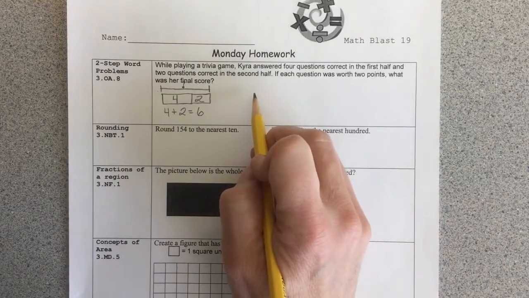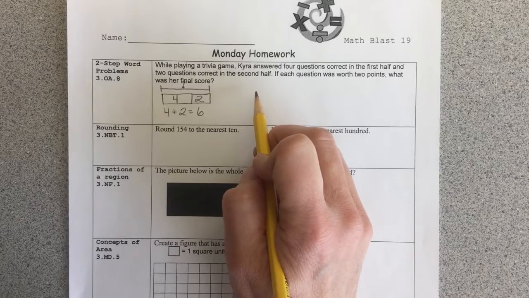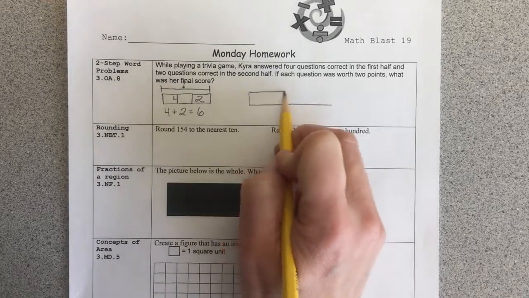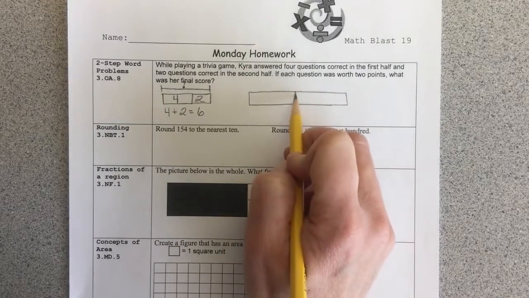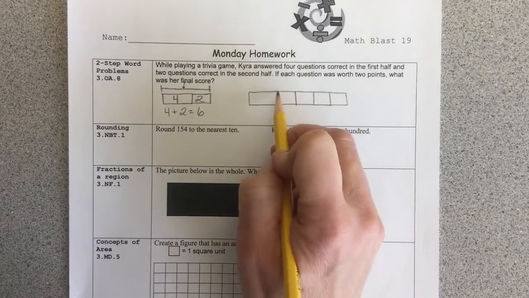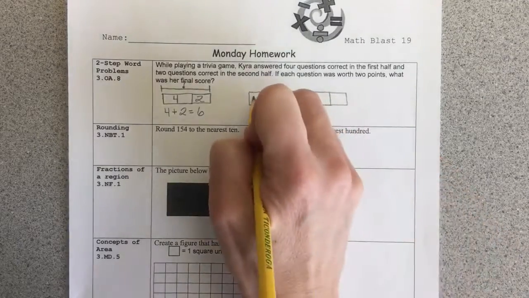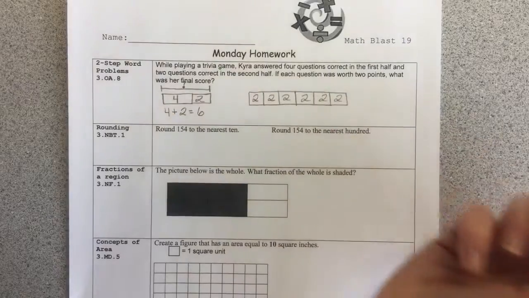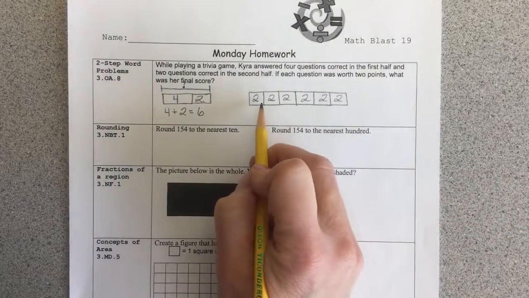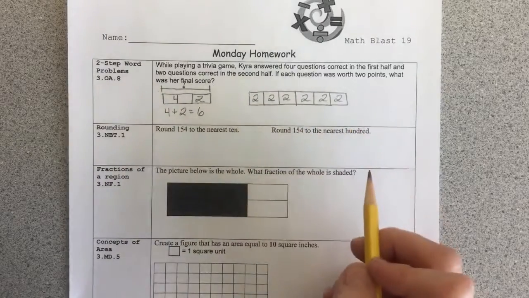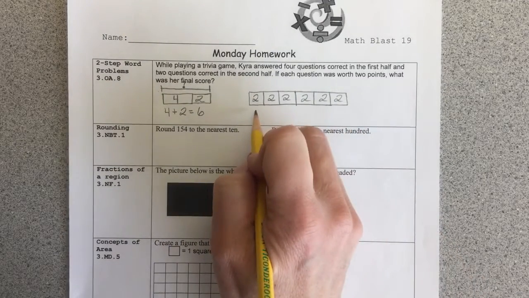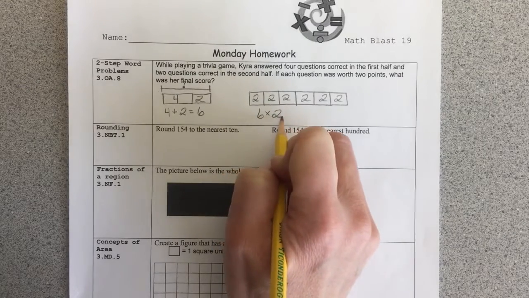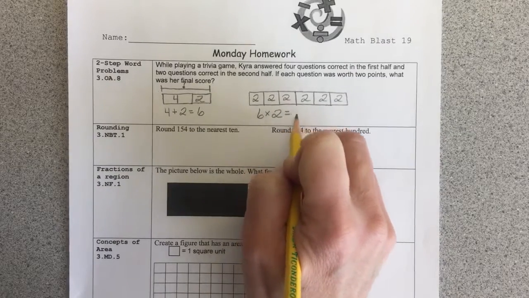Now, the second step in the problem, I want to determine how many points Kyra earned. So, since I know there were 6 questions that were correct, I'm going to draw my tape diagram here with 6 boxes. Each box is going to represent one of the questions, and each question was 2 points. So I'll put a 2 inside each one of my boxes there. And now what I'm trying to figure out here is the total number of points that Kyra earned. So I can write that mathematically as 6 groups of 2, or 6 copies of 2. So that's 6 times 2 equals something here.